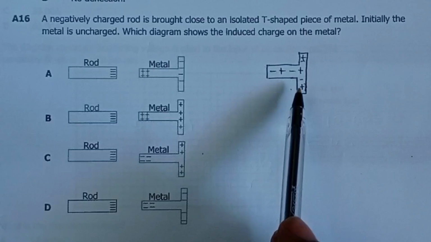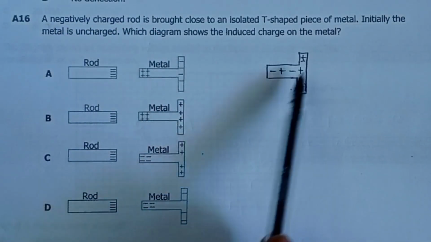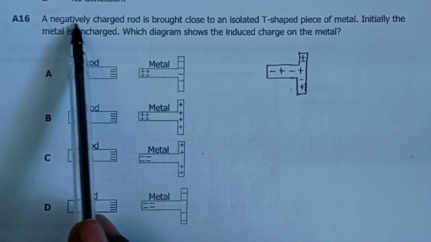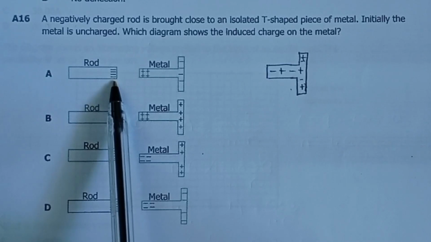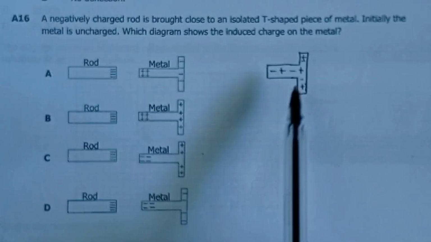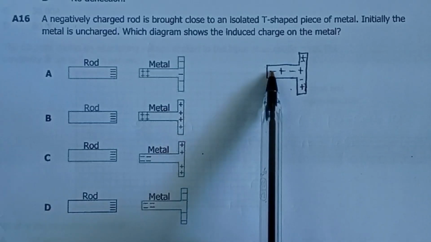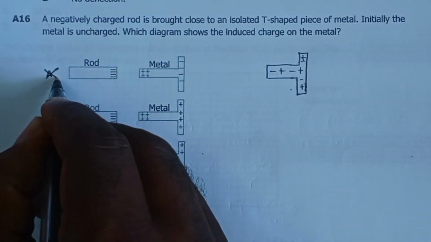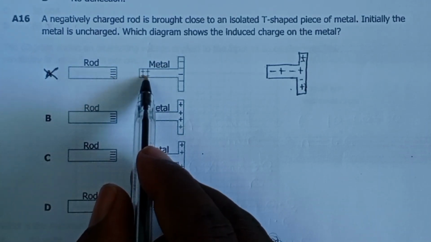So that simply means that a rod is negatively charged. So when this metal is brought near to a negatively charged rod, the negative charges will attract the positive charges from this metal. Then the negative charges, they will repel. So there the answer is A. So these negative charges from the rod, they are going to attract the positive charges.